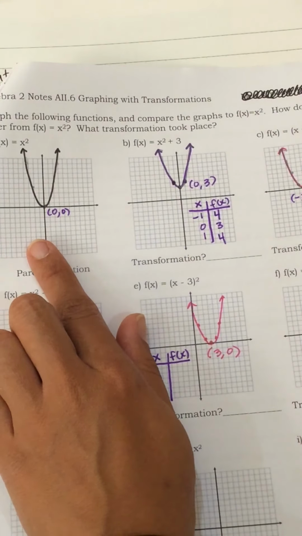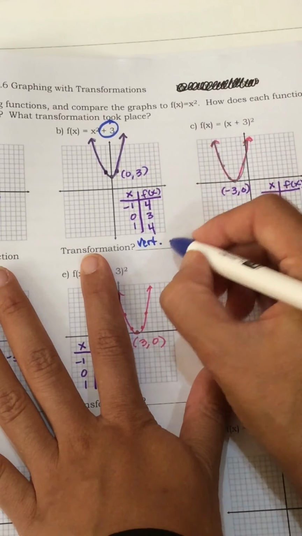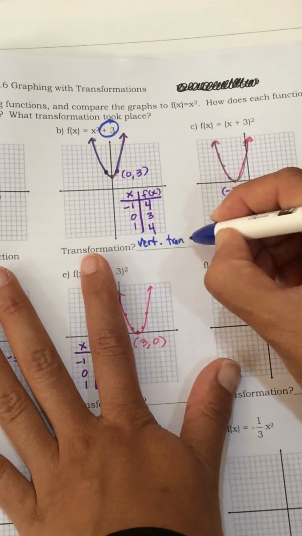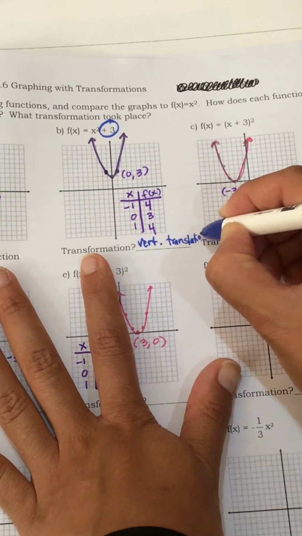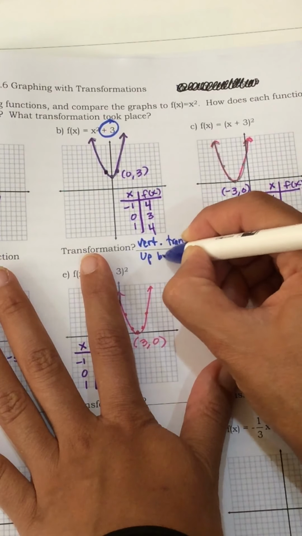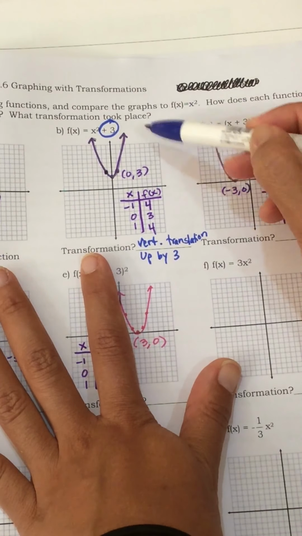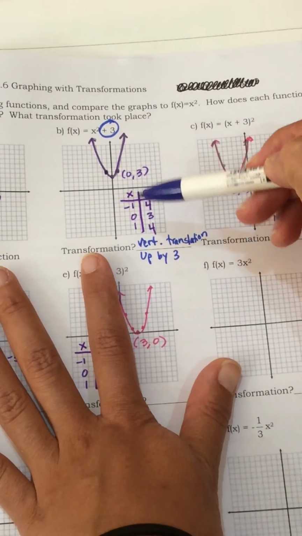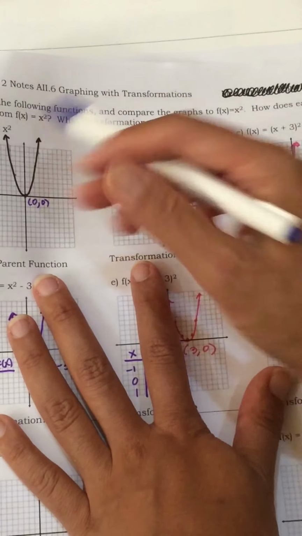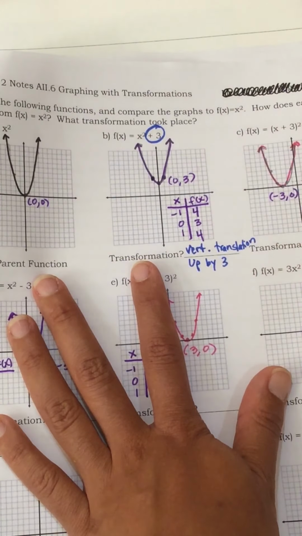So the transformation here would be a vertical translation, squeeze it in here, translation up by 3. So this adding plus 3 to the entire function moves the whole function up 3. We basically took this thing and went boop, boop, boop, 3 spots up.